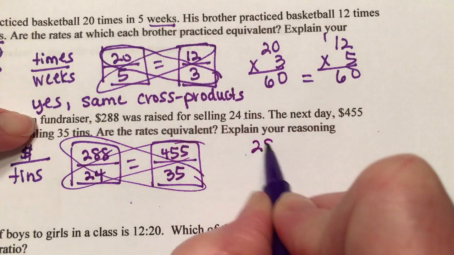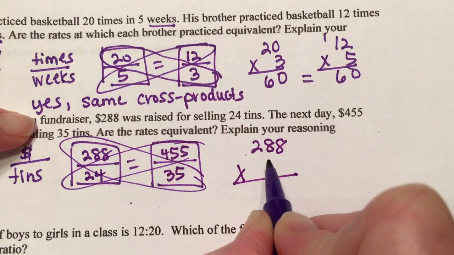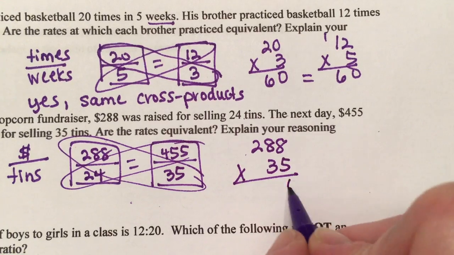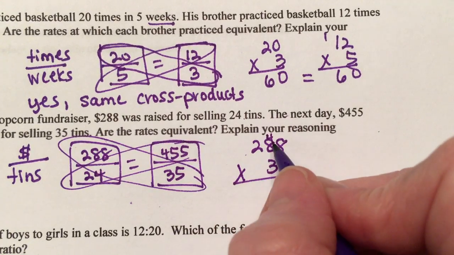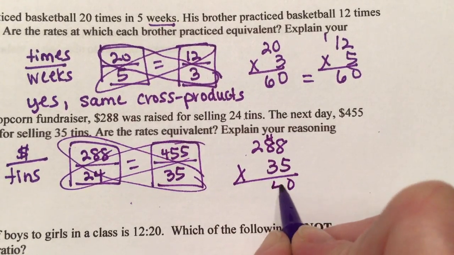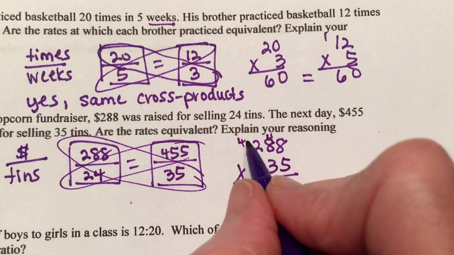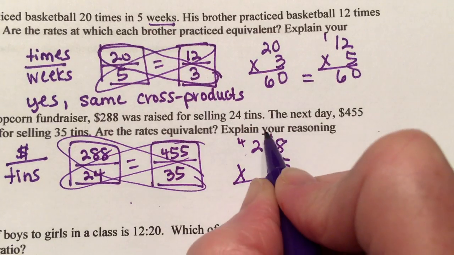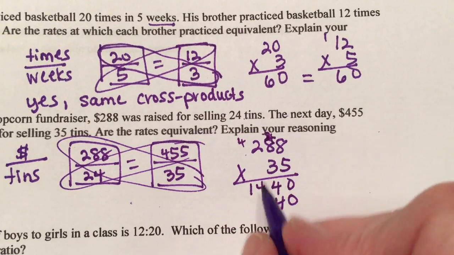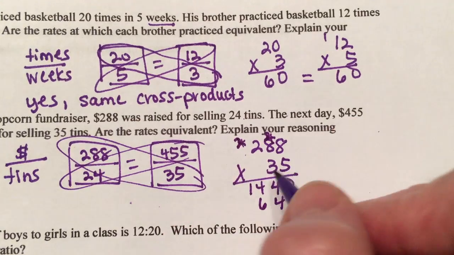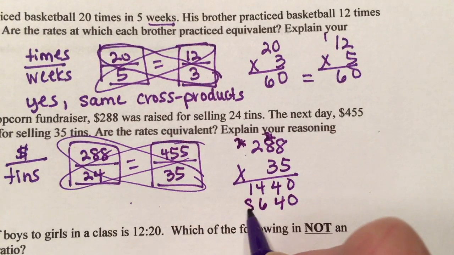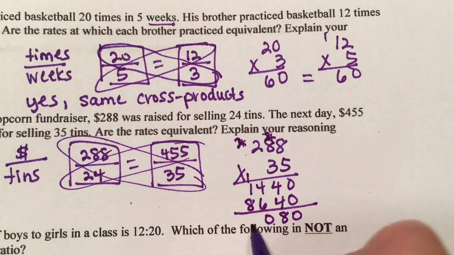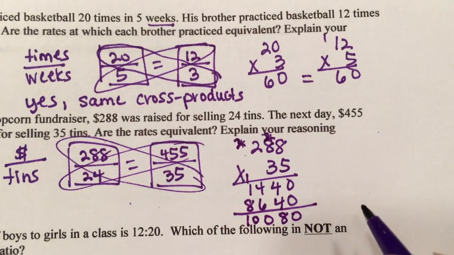I just like it. 288 times 35. 5 times 8 is 40, carry your 4. 5 times 8 is 40, plus 4 is 44. 5 times 2 is 10, plus 4 is 14. Start with a 0. 3 times 8 is 24, carry your 2. 3 times 8 is 24, plus 2 is 26, carry your 2. 3 times 2 is 6, plus 2 is 8. Add them up, 0, 8, 10, 10, 10,080.